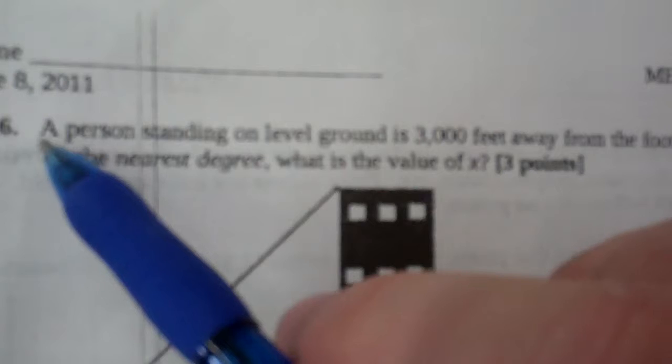Let's take a look at another trigonometry word problem. This problem should be familiar to you as a problem that was on the final. It says a person standing on level ground is 3,000 feet away from the foot of a 1,732 foot tall building. And it says, to the nearest degree, what is the value of x?